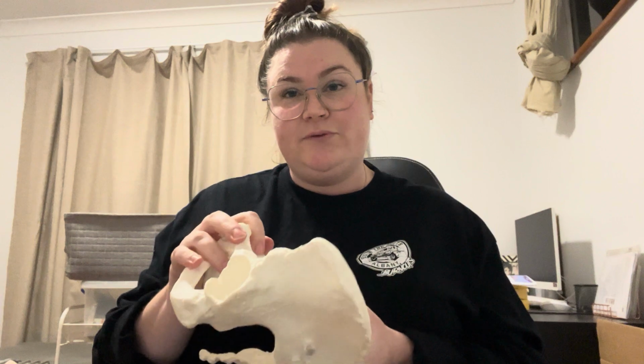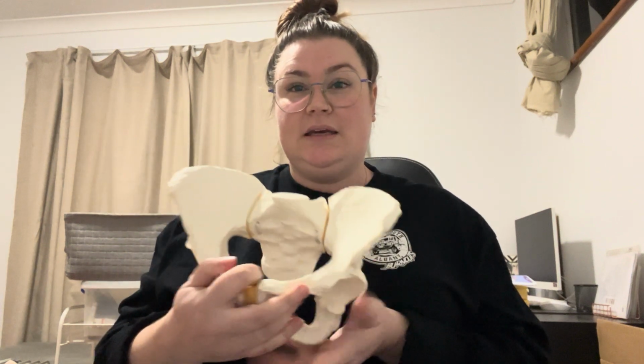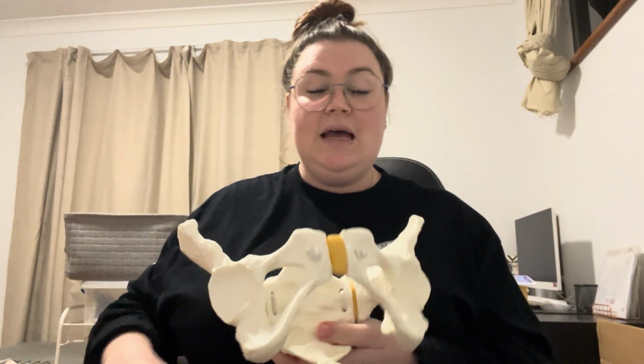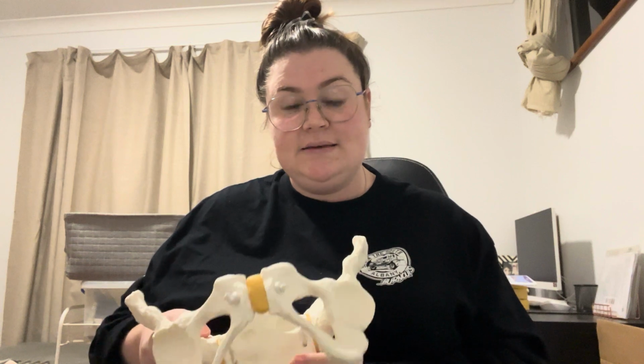Presenting the mechanisms of normal labour, I will be using this model pelvis to represent the maternal pelvis and this to be my fetus. After the first stage of labour is complete and the cervix has completely thinned and dilated to 10 centimetres, the second stage of labour will progress.